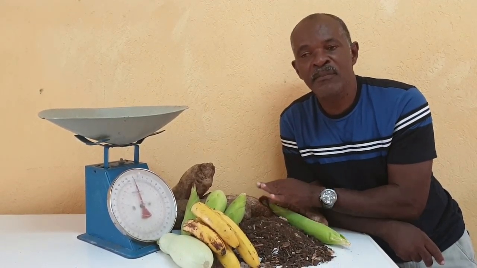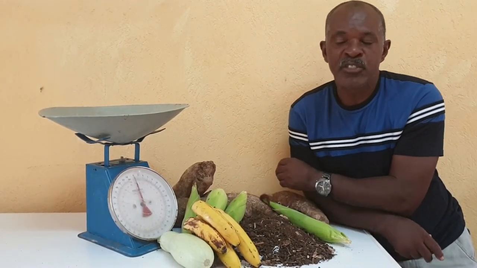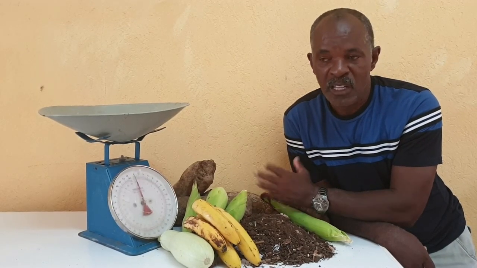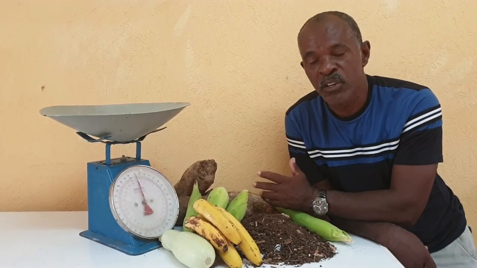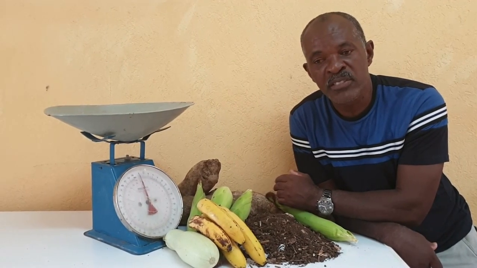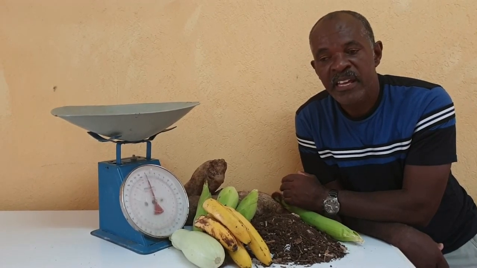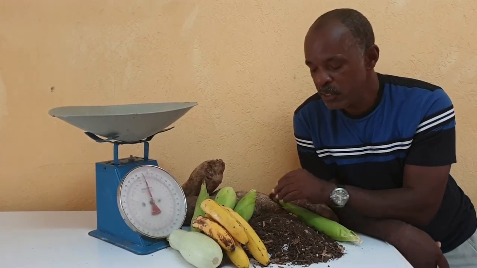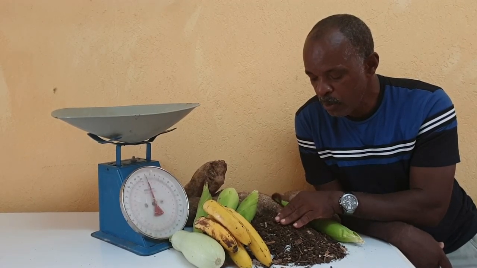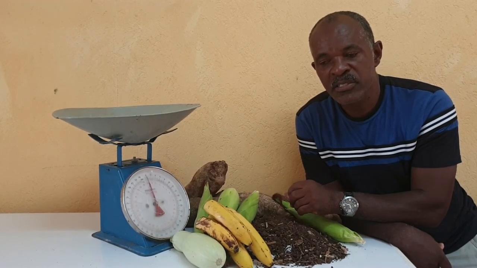So if you want to have a good crop, a good yield, potassium is one of the nutrients that needs to be added to it. And we have things like sulfur, which work along with the other major nutrients that your plant needs for its development.